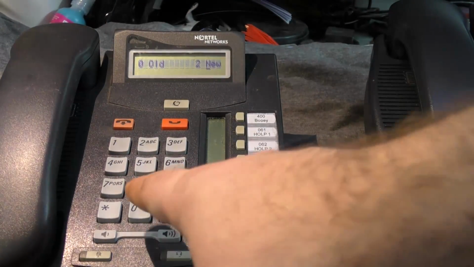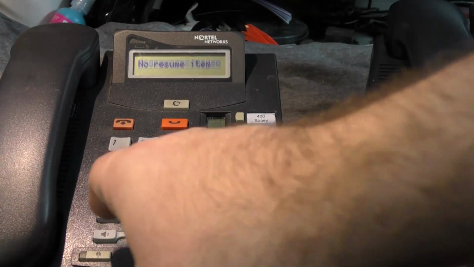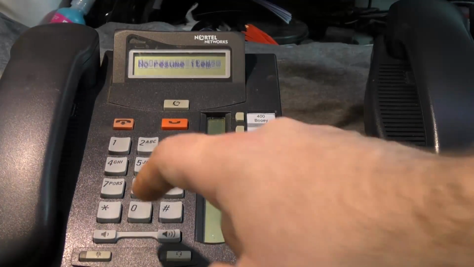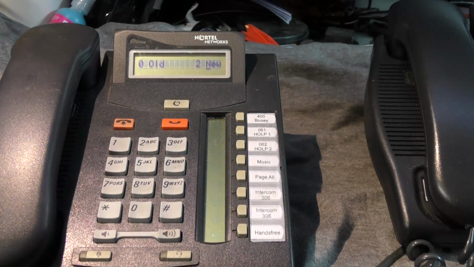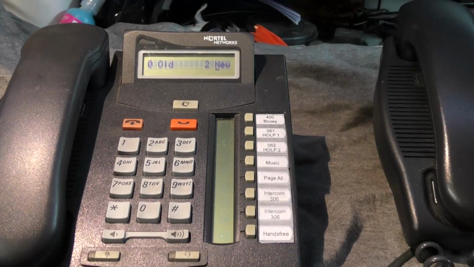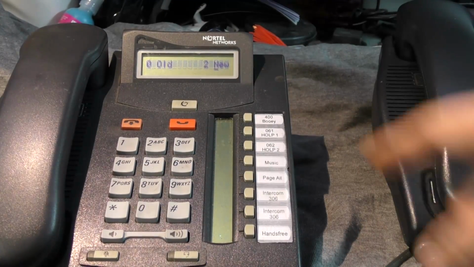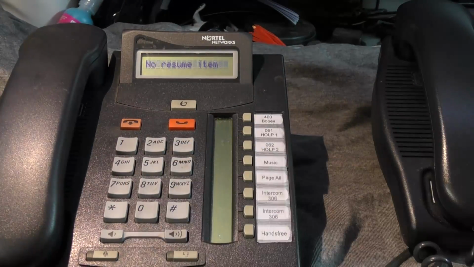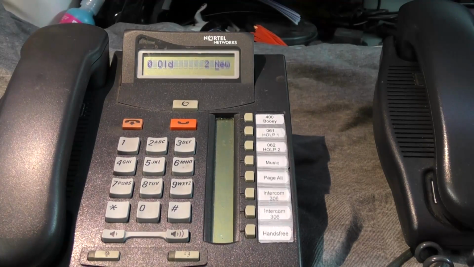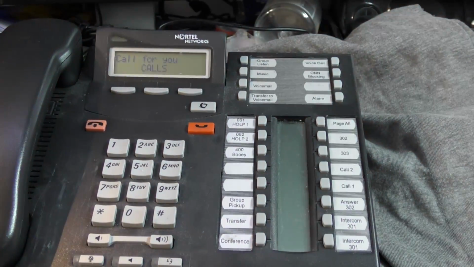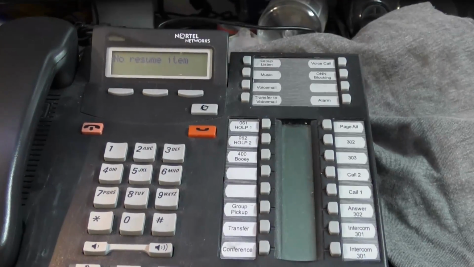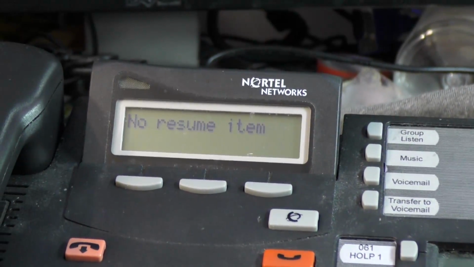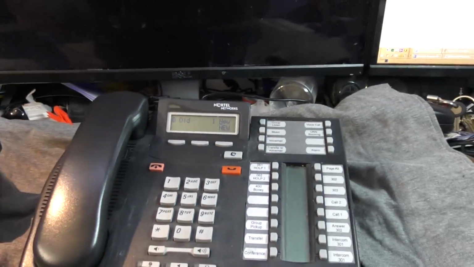One interesting note here is that we can actually get an interesting error by hitting 0, no resume item. You can't get that error on the 2-line phone because the resume button doesn't show up if you don't have old items. But here you can just hit 0 to emulate the button and it gets upset. No resume item. Interesting. In fact, I wonder... Yes, you can hit 0 and get no resume item even on the 2-line phone. No resume. Anyway.